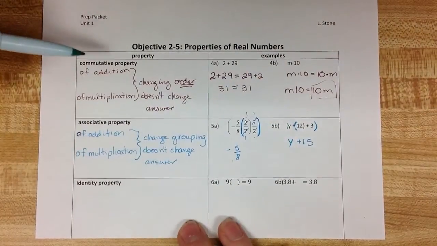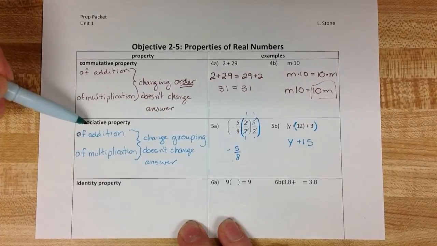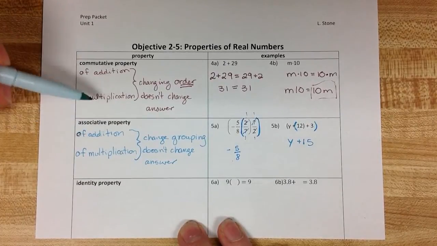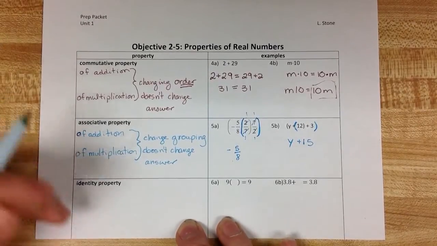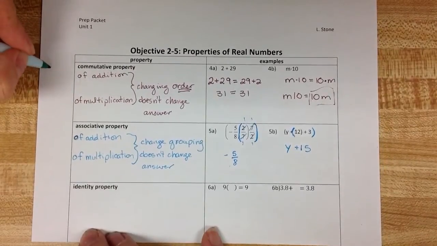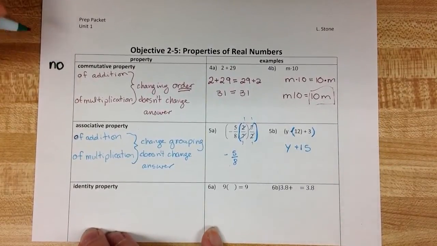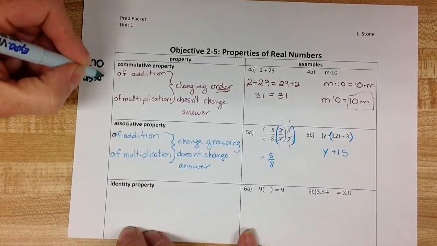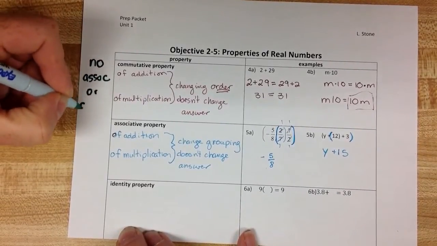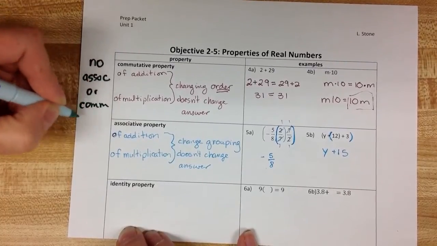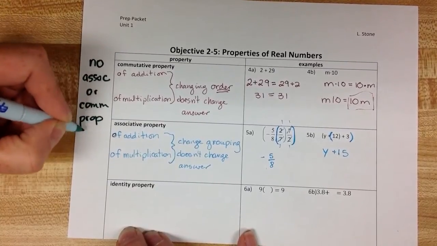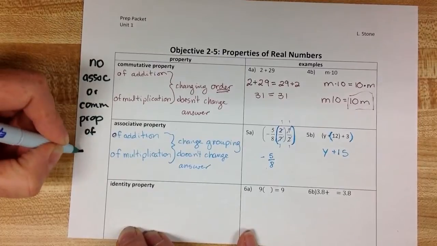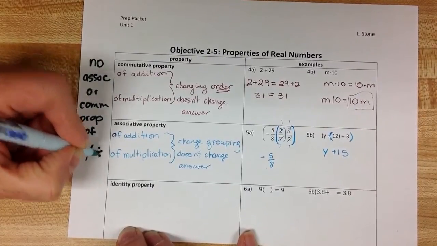One final note on these two properties before we move on. Notice that there is a commutative and an associative property for addition and for multiplication. There is not an associative or commutative property of subtraction or division.